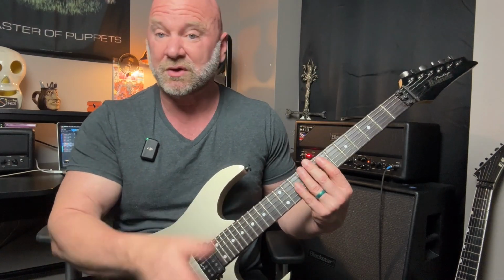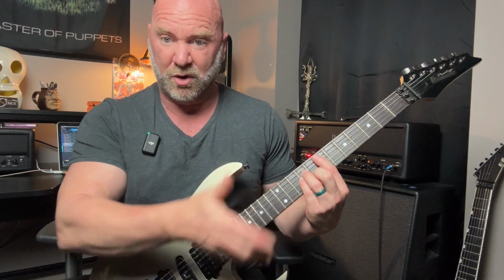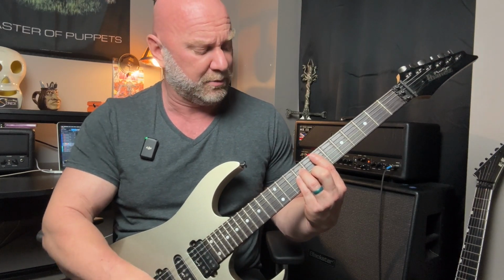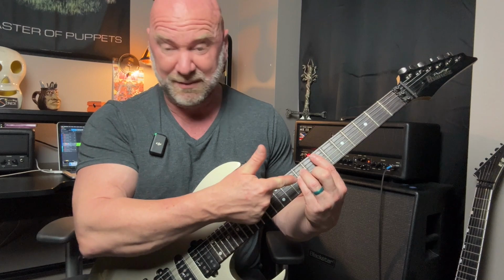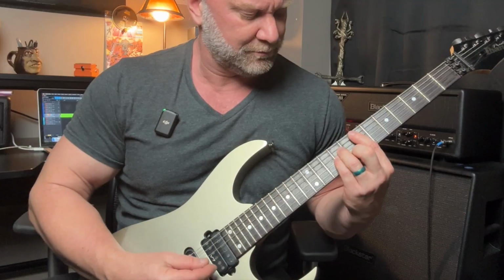Again, we just took a regular bar chord and we played some or all of the notes in that bar chord. And remember, you can expand on the immediate notes there. Immediate meaning like, okay, well, what's the next step from here?